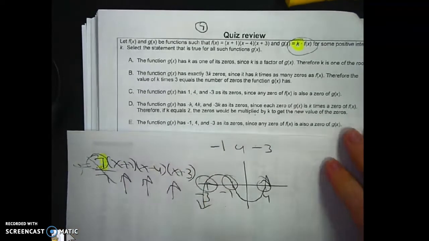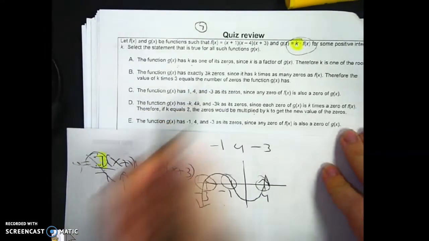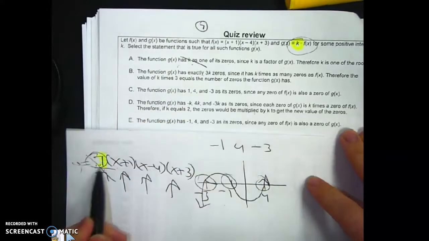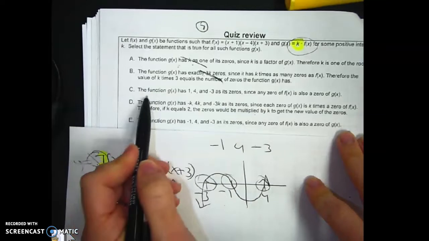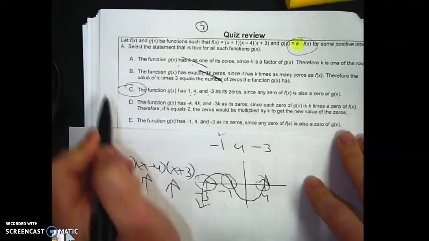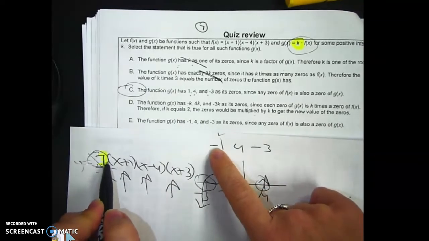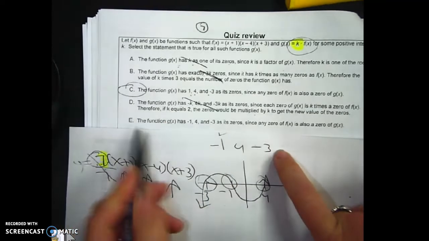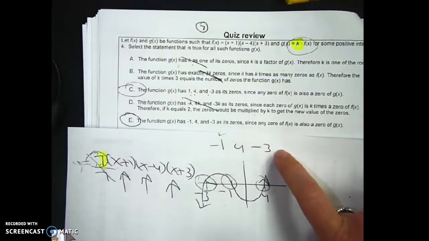So k means a constant. So they want to know what would be true. So k is not one of the zeros because it's gone. The function has exactly 3 times k. Well, if k was 21, that would mean there was 21 zeros. The function has 1, 4, -3 as its zeros. Okay, so that works. The function also has negative k, so that means it would be -7, 28, and -21. That's not true.